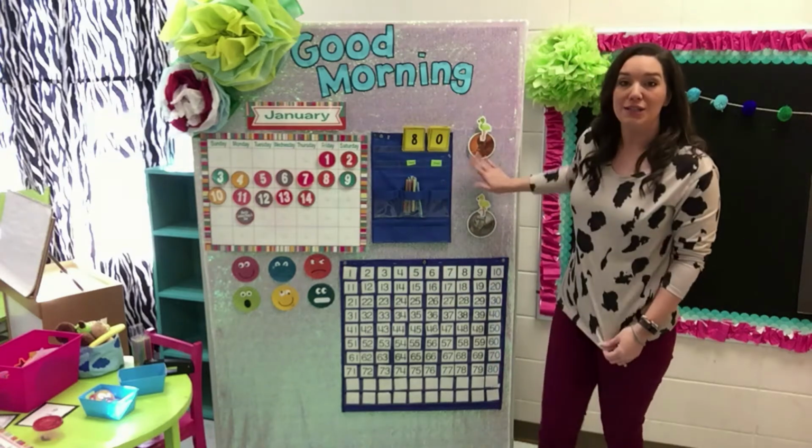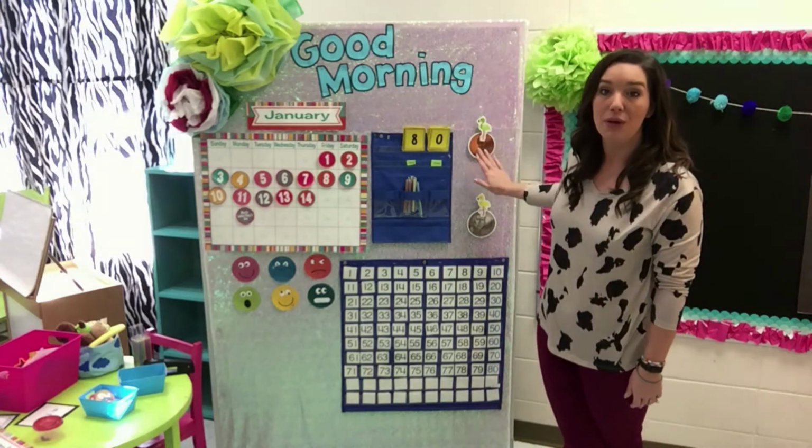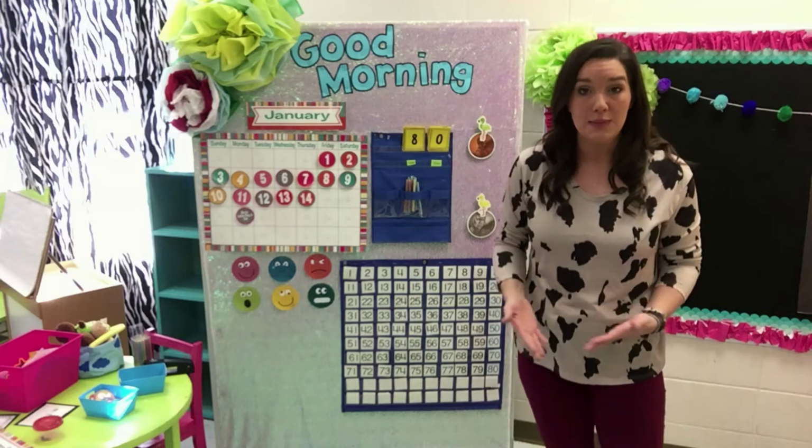All right, now let's do our penny rhyme. Here we go. Penny, penny, easily spent, copper, brown, and worth 1 cent. Nickel, nickel, thick and fat, you're worth 5 cents, I know that.